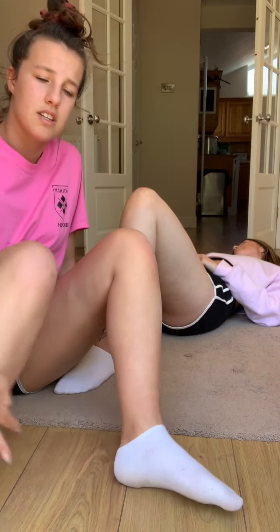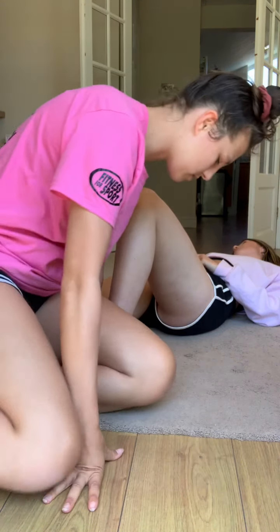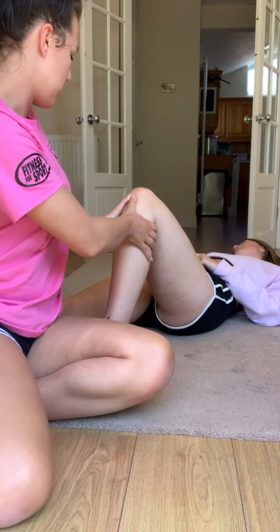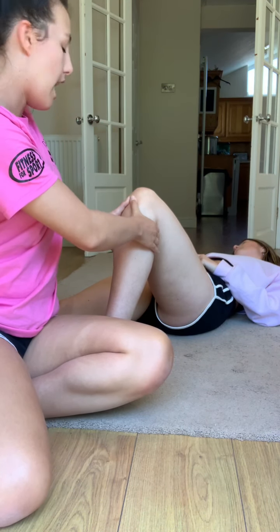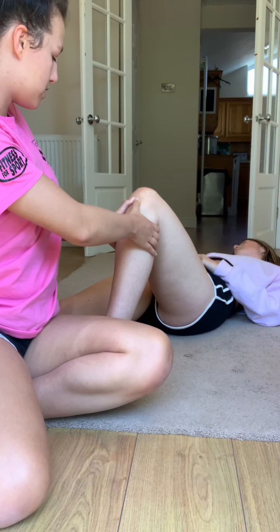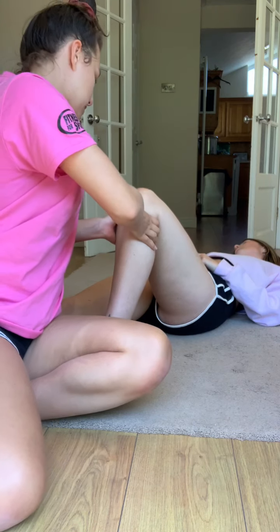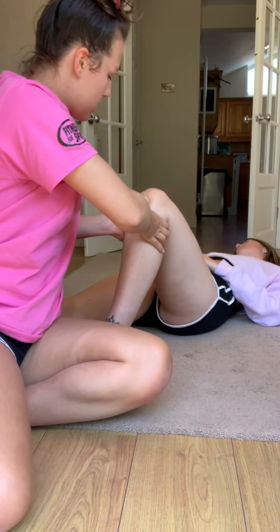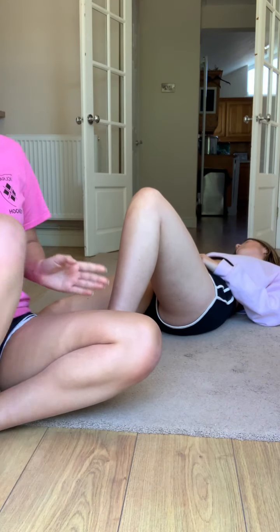Posterior drawer test. So ideally you want to sit on the client's foot like so, place your arms around the back and put your thumbs on the patella, and in an explosive movement you're going to drive the tibia back posteriorly. If it's positive, you should feel a soft end feel, or it should be moving back more than 6 millimeters posteriorly.